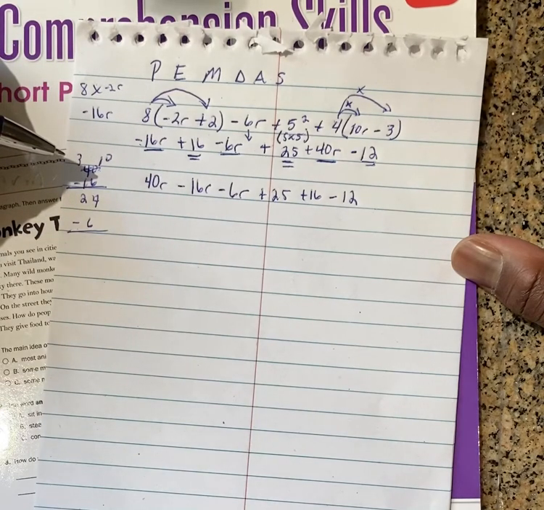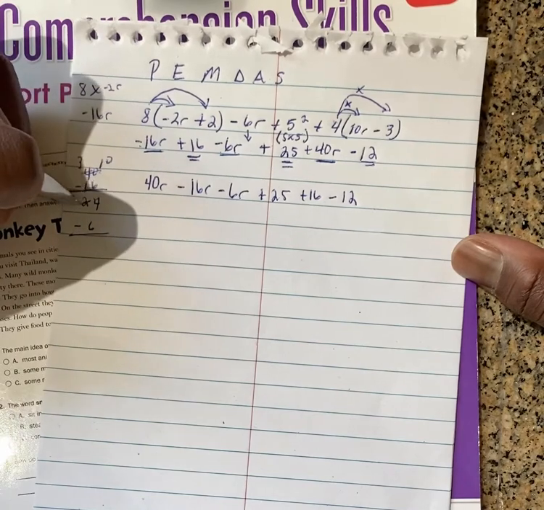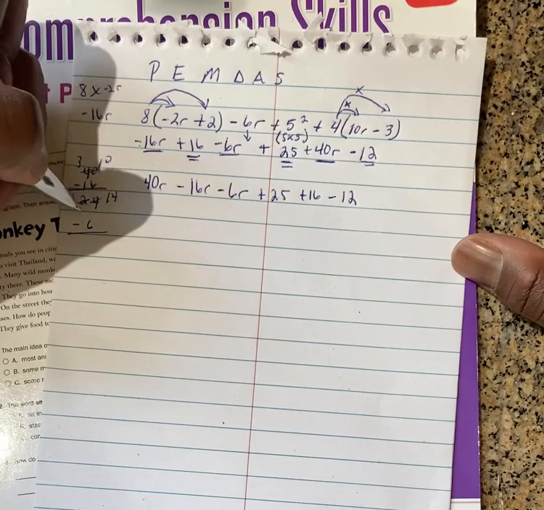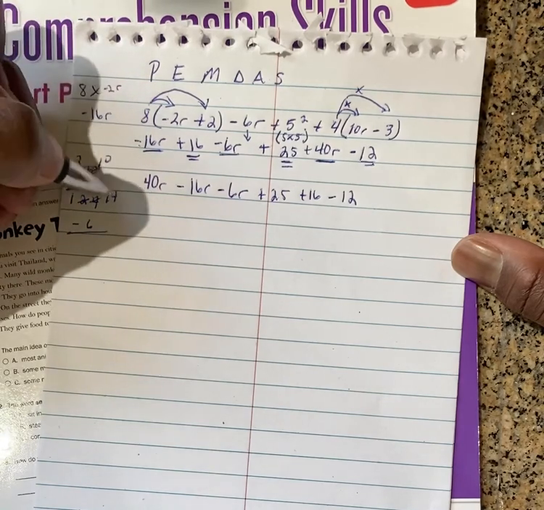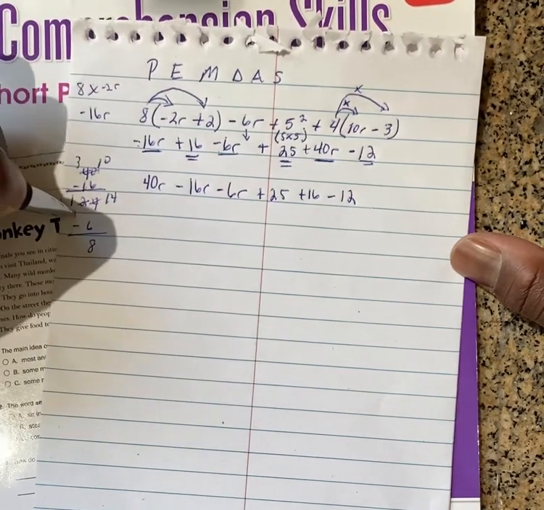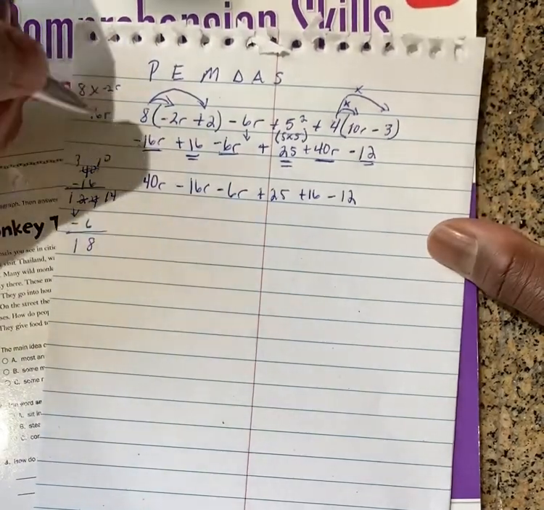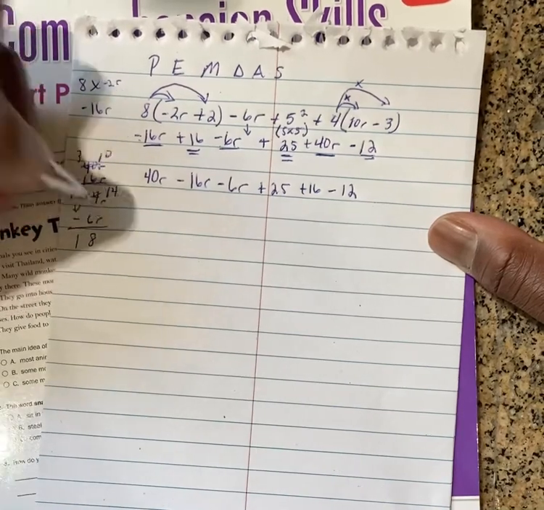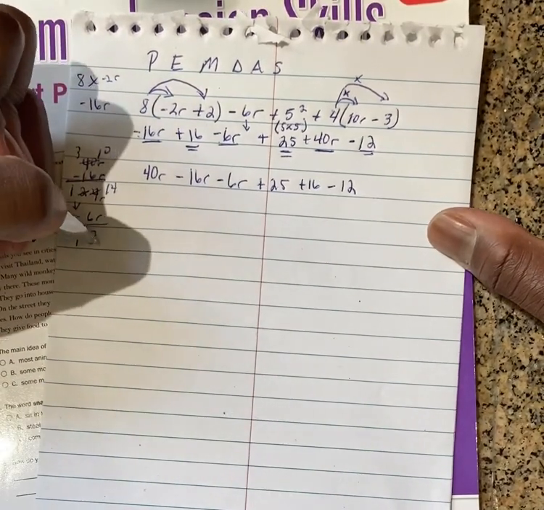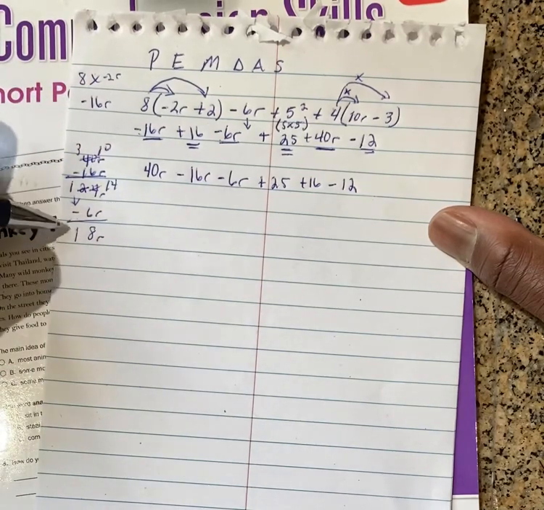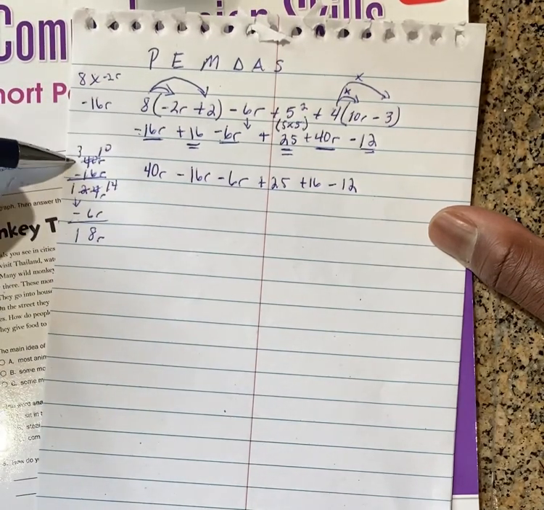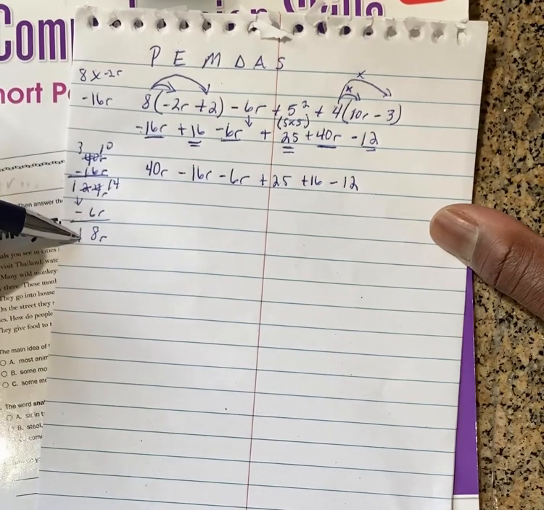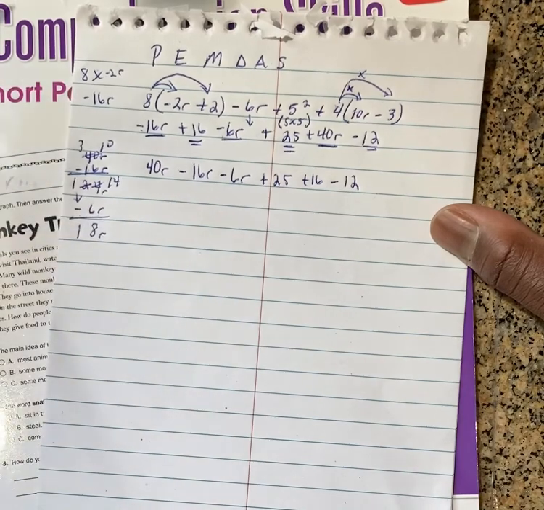Borrow, make this 14. 14, take away 6, gives you 8. Bring the 1 down. You could have just kept the r there and just brought the r on down. So that'd be 18r. It'd be a positive 18r because 40 was the positive. You took away 16, got 24, took away 6, and the remainder is 18. Keep the r in place.